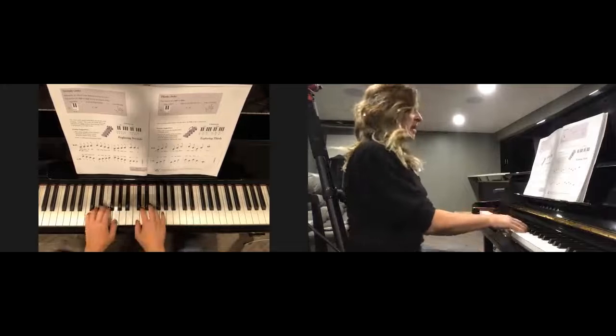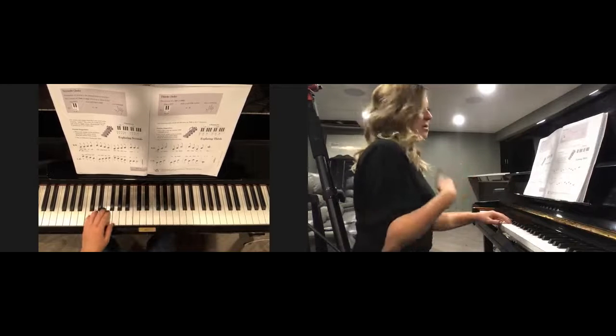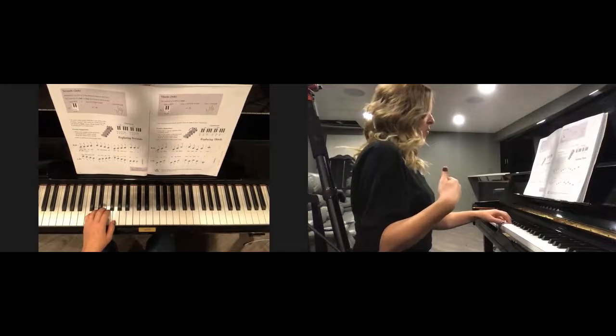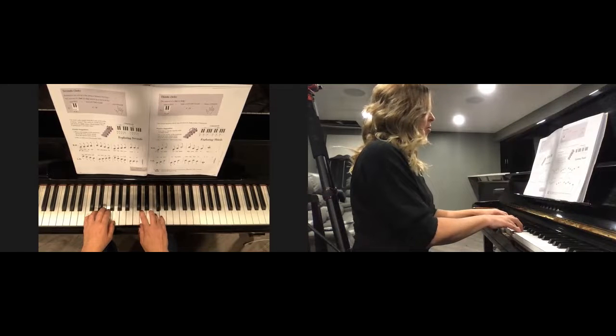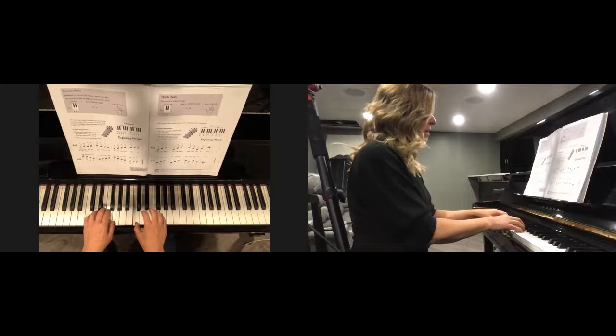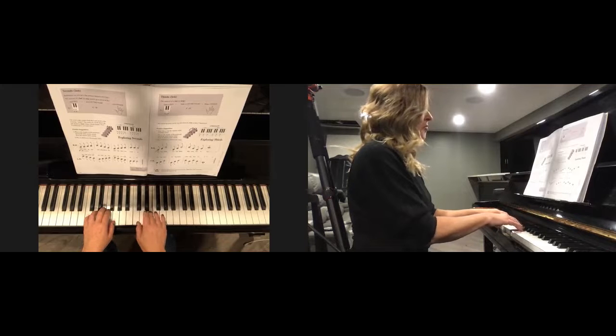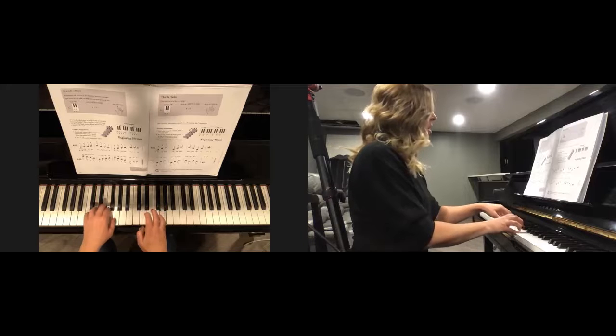Okay, so this time I'm going to count it. So in each measure, I'm going to count to 4. I'll do it a little bit slower. 1, 2, 3, 4. 1, 2, 3, 4. 1, 2, 3, 4. 1, 2, 3, 4.